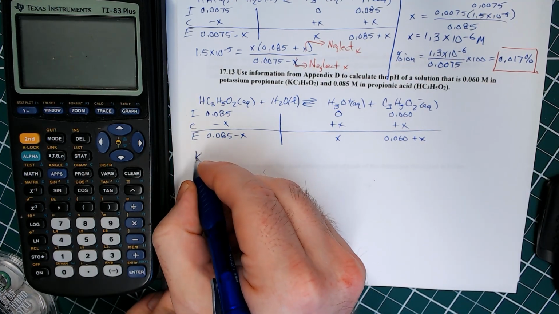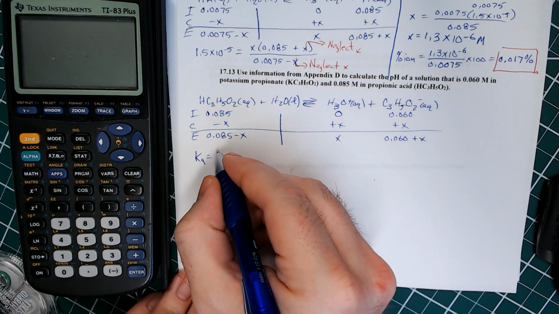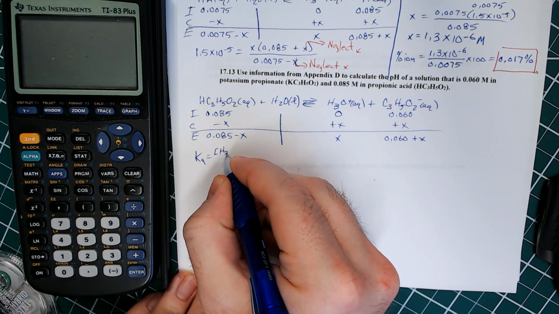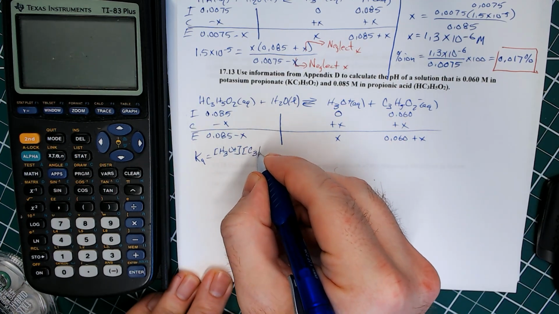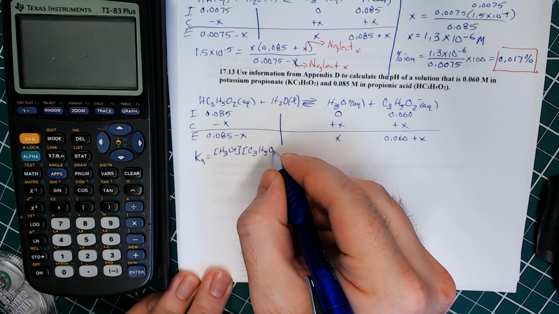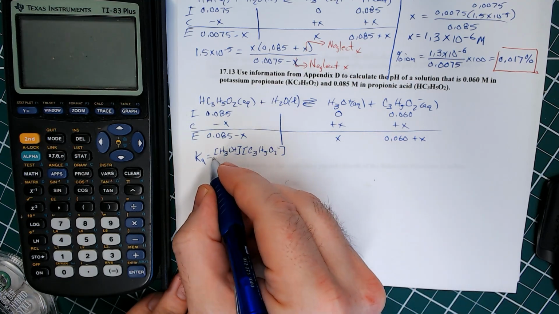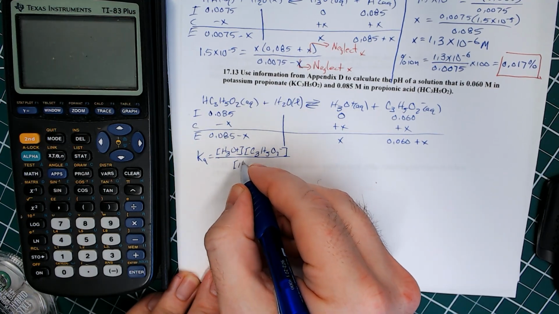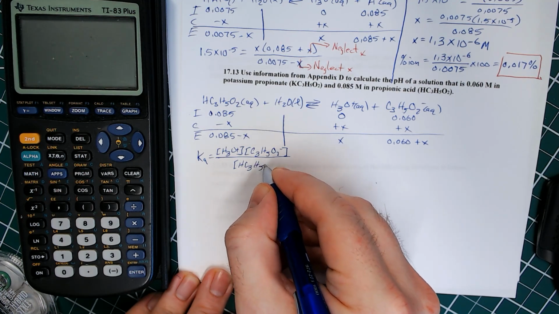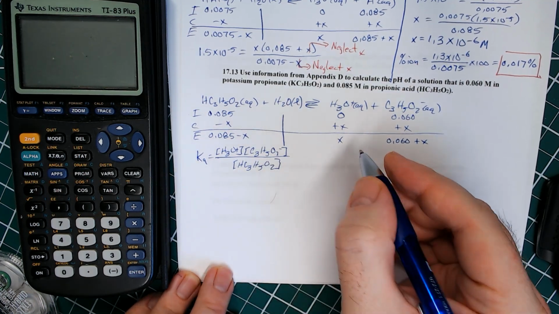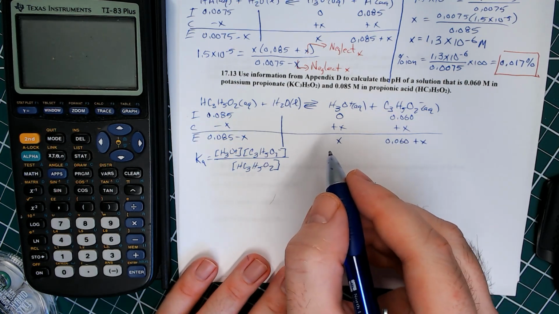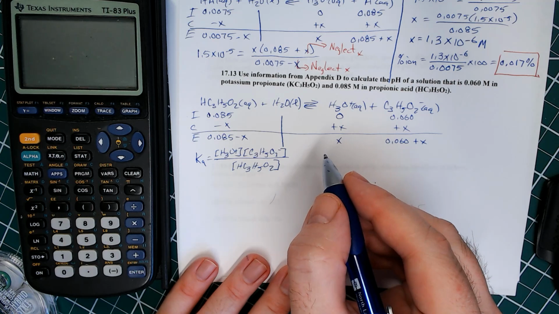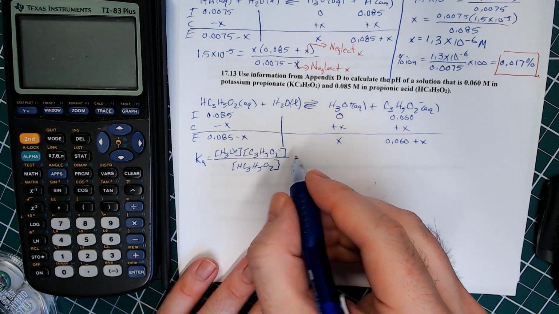Well, now that we've got those values in terms of x, we're going to write out the Ka expression, so the equilibrium constant expression. It's the concentration of hydronium times the concentration of the propionate ion, C3H5O2 minus, divided by the concentration of HC3H5O2. Now, I have already looked up the value for this, but you will be able to find it in Appendix D1.